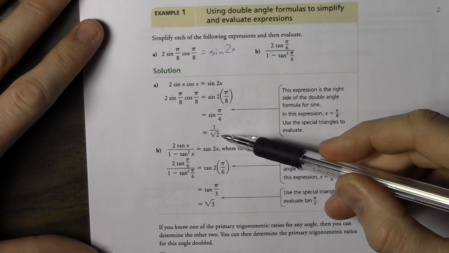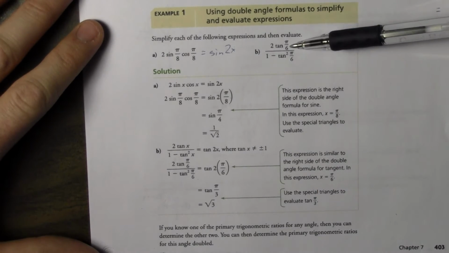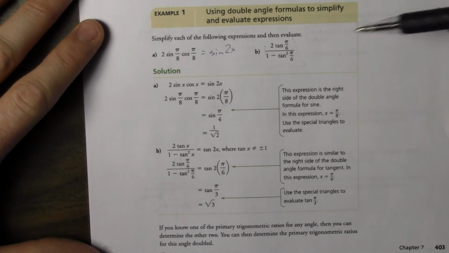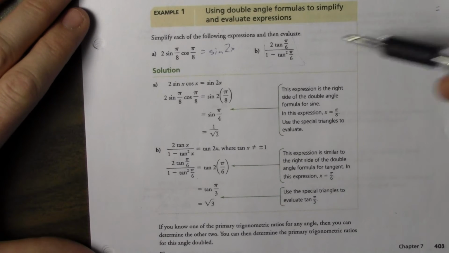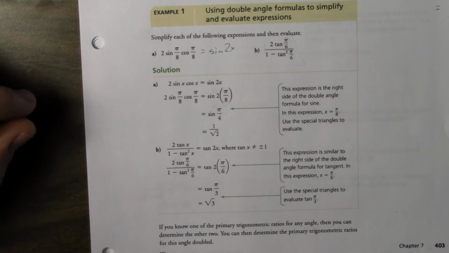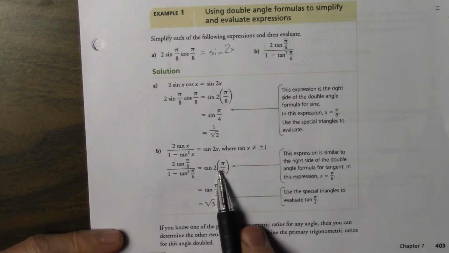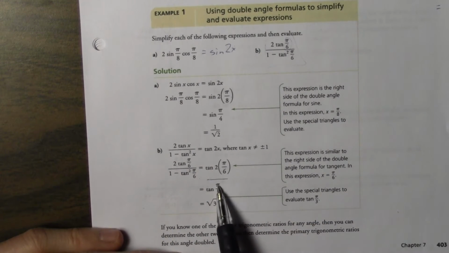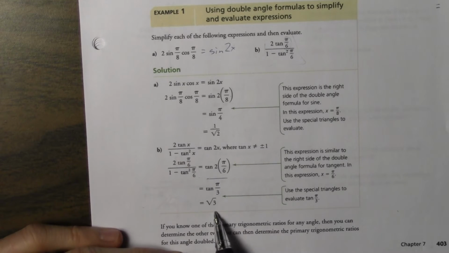Very simple. Next one is tan. The formula is set up perfectly for tan 2x. So we substitute in 30 degrees or pi over 6 for x. So we get tan 2 times pi over 6, and we end up with root 3.